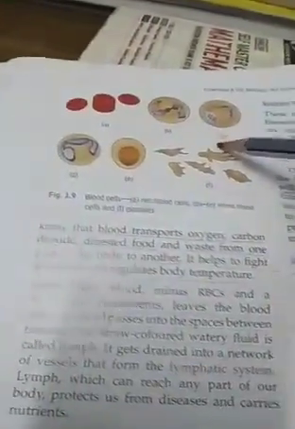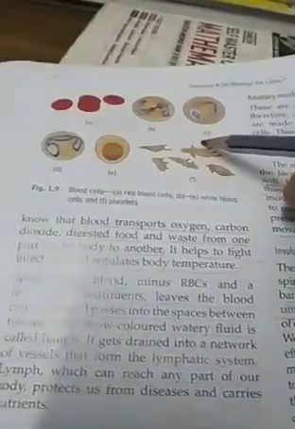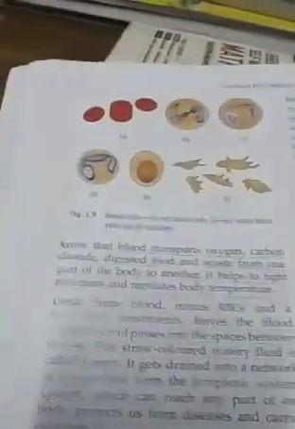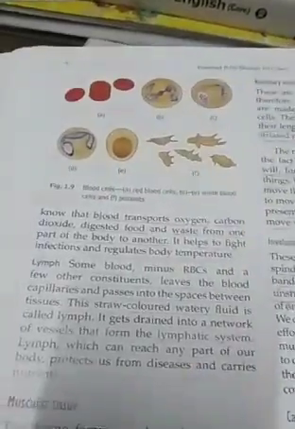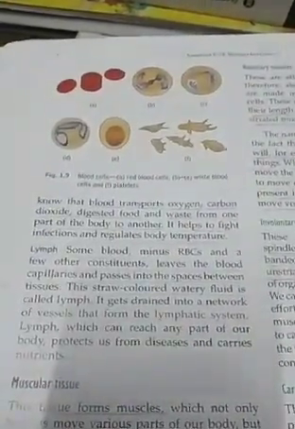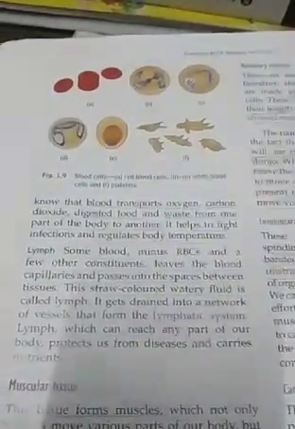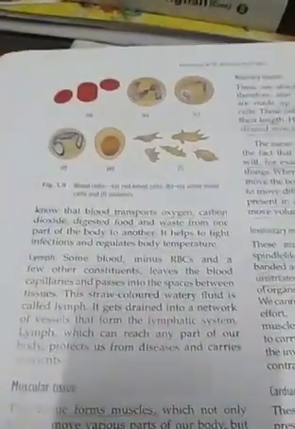And what is the function of blood? It transports oxygen, carbon dioxide, digested food and waste material from one part of the body to another. It also helps to fight infection and regulates body temperature. These are the functions of blood.